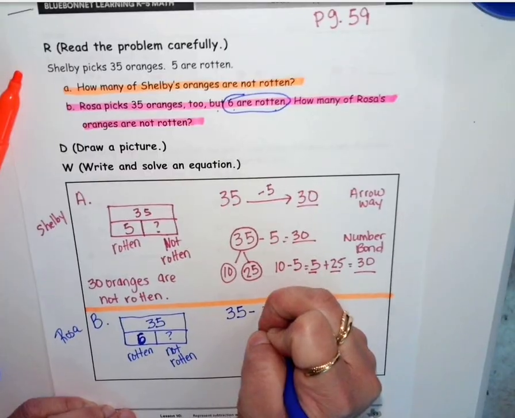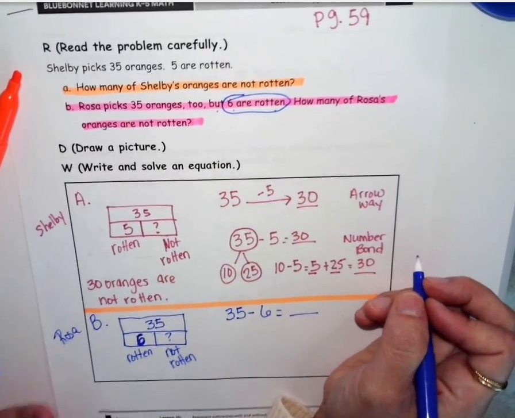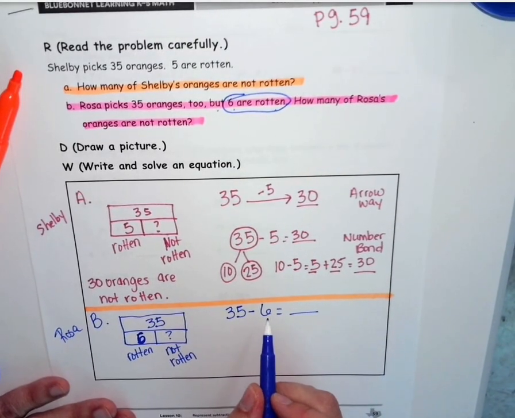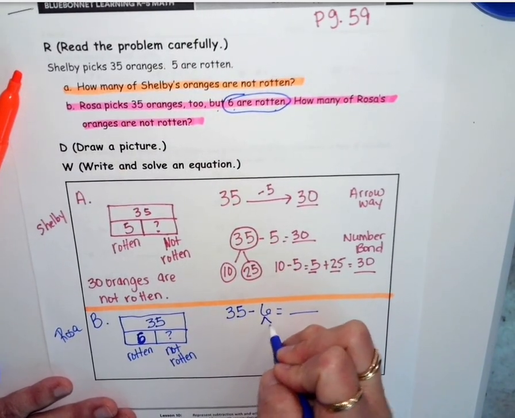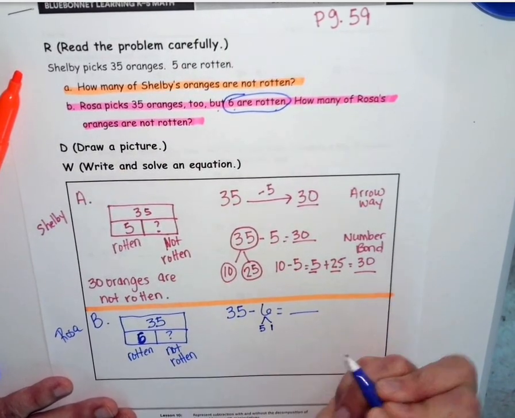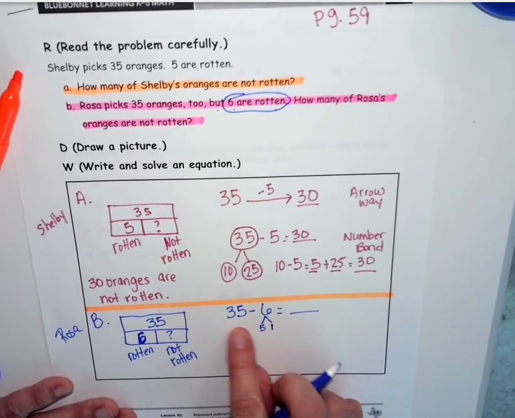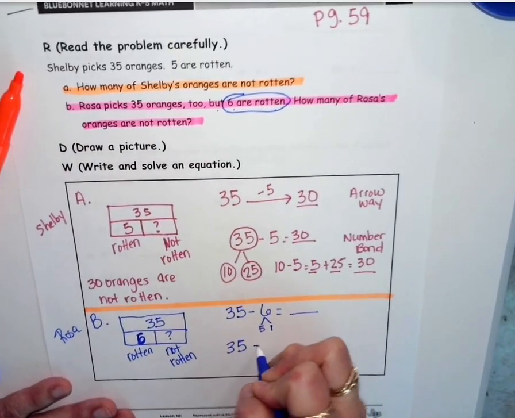35 minus 6. We could do the arrow method too. What we could do here is we could actually break apart the 6 into a 5 and a 1. And the reason why I broke up the 6 into a 5 and the 1 is because I want to subtract the 5. Look, 35 minus 5.